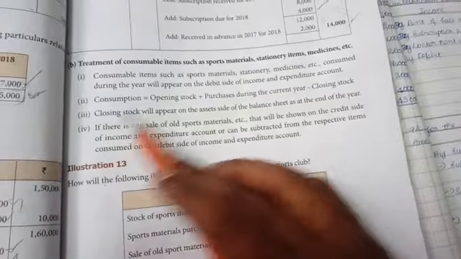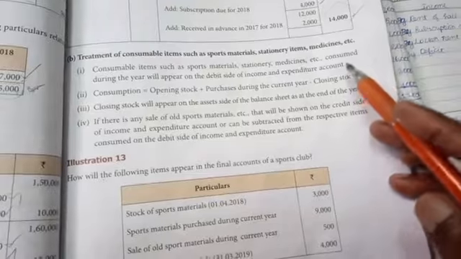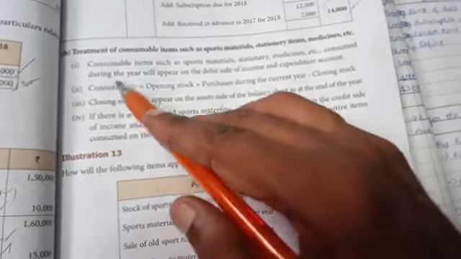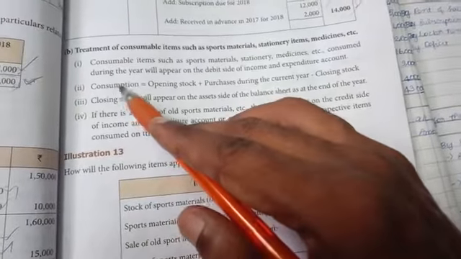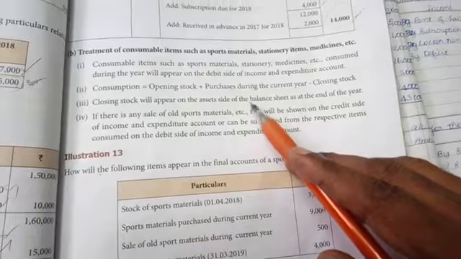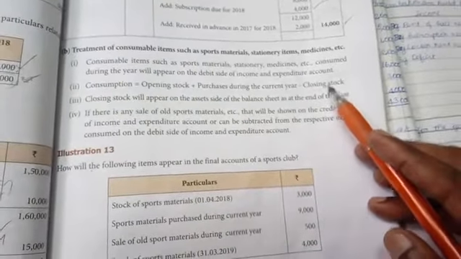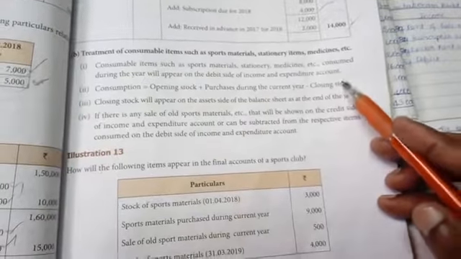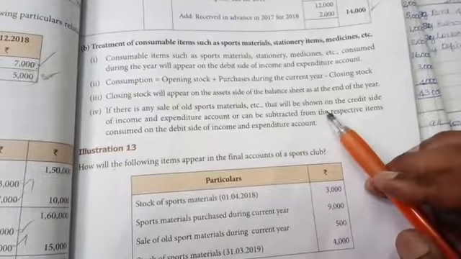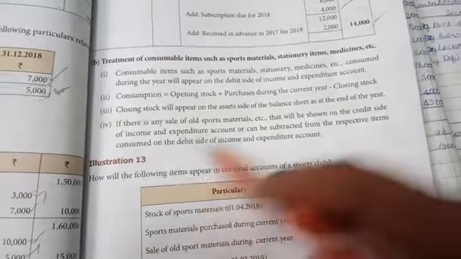How to calculate consumption? Opening stock plus purchases during the current year minus closing stock. Now, how much sports material or stationery or medicine is consumed appears in the outer column of the expenditure side. Closing stock will appear on the asset side. See, after consumption, the remaining stock at the end of the accounting period is called closing stock. It should appear on the asset side of the balance sheet. If there is any sale of old sports material, it should appear on the income side of the income and expenditure account, or can be subtracted from the respective item consumed.